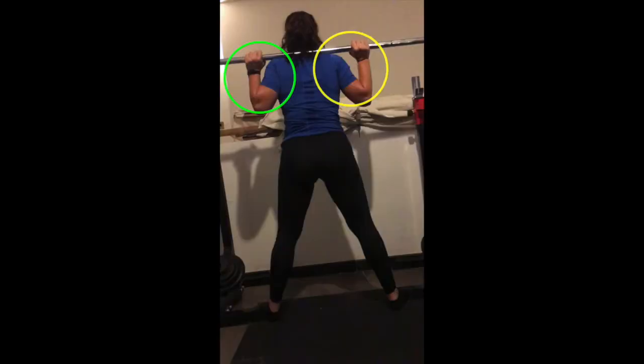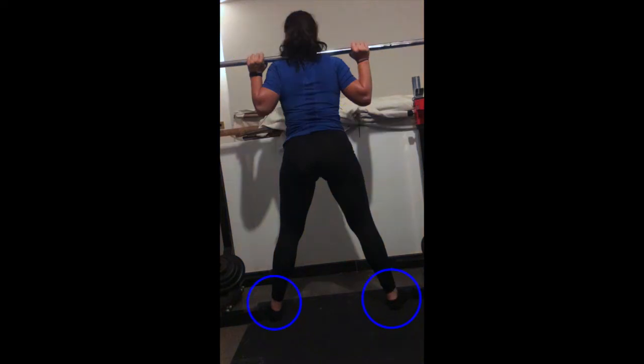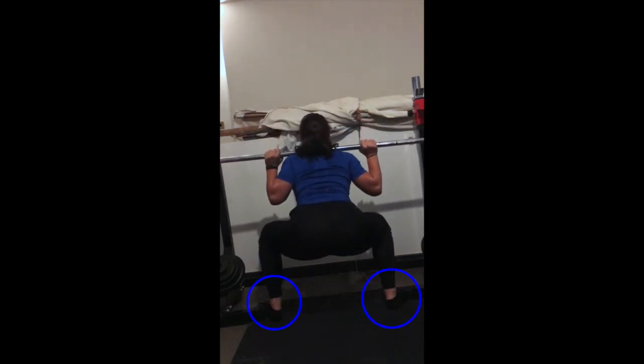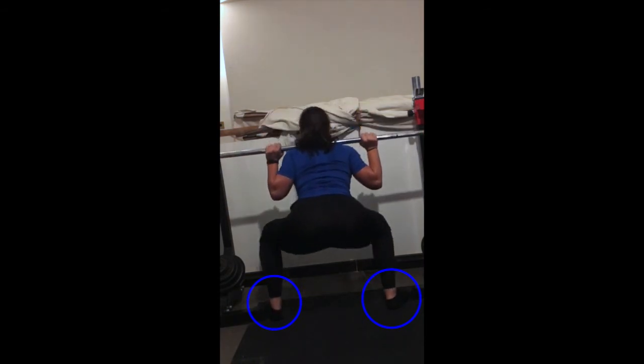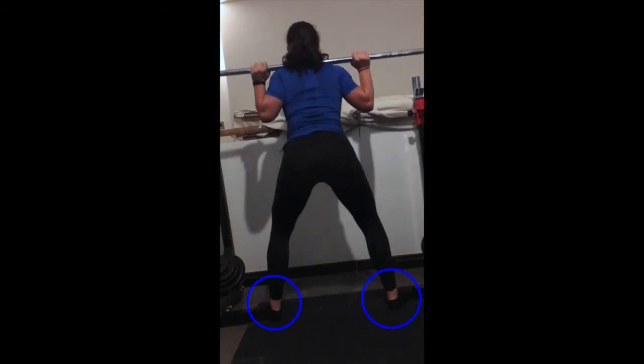From the rear view, we can see that the athlete grips the bar closer with her left hand than her right hand. We can also see that both feet are quite pronated inwards, and this indicates that the athlete is in fact flat-footed. If you look closely inside the blue circles where the feet are, you can see that as the athlete squats down, her feet rotate inwards in a pronated position. As you can see over here again, the feet rotate in.